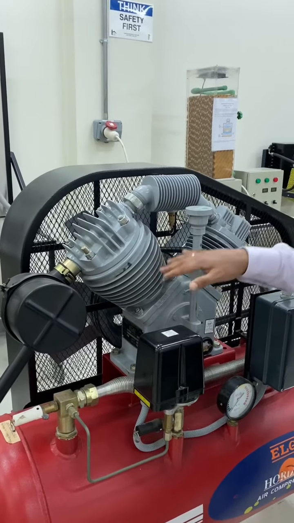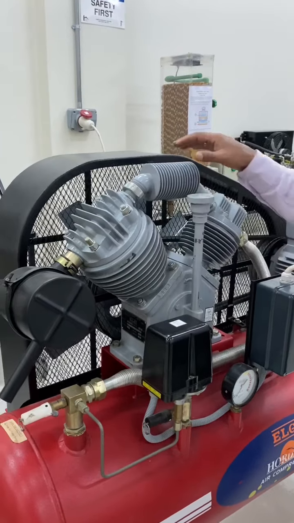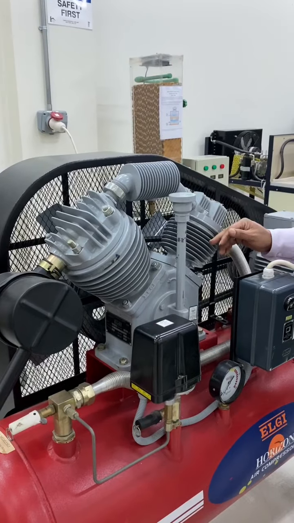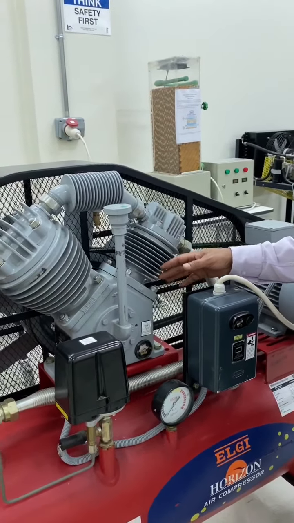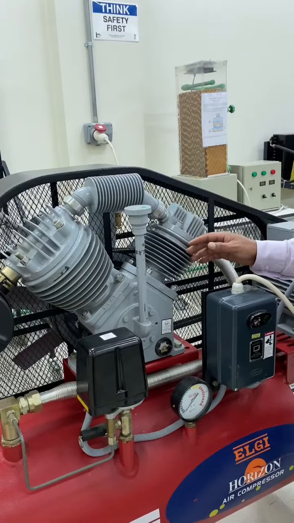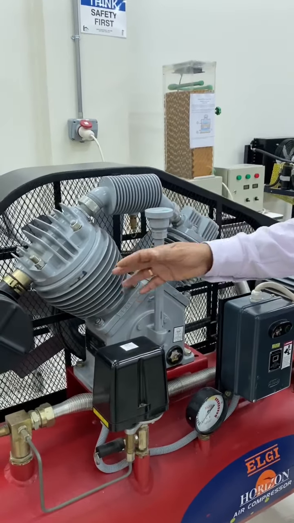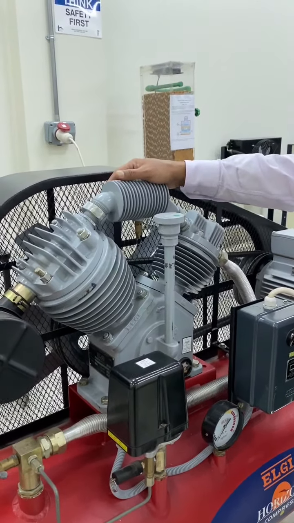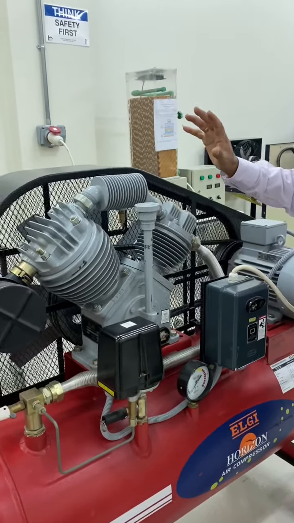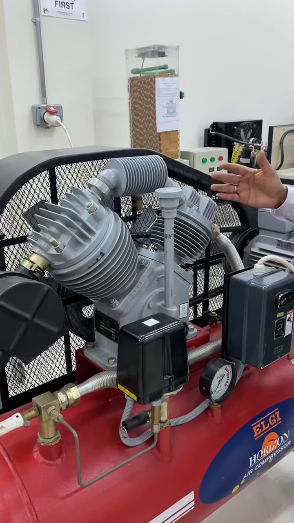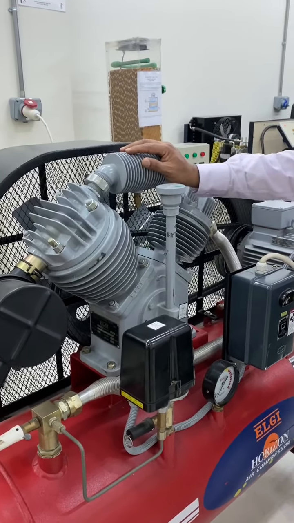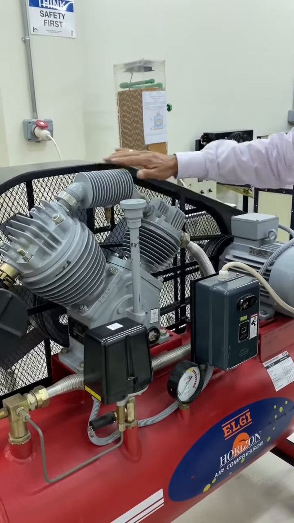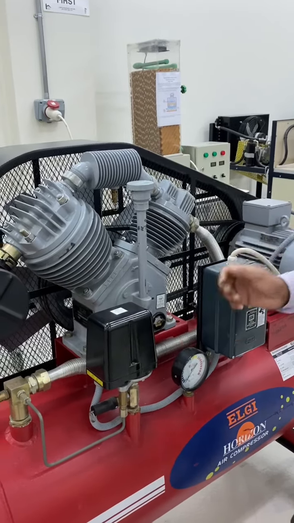After that, the compressed air goes through the intercooler. Through the intercooler it goes to the high pressure cylinder. In the high pressure cylinder it is compressed again. Then the pressure of the air becomes high, more than the pressure of the low pressure cylinder. At the same time, the function of the intercooler is to cool the air, so that if you cool it, you get more compression, and you can increase the pressure also. That's why the intercooler. It will increase the volumetric efficiency of the compressor. And from the high pressure cylinder, it goes to the tank here.